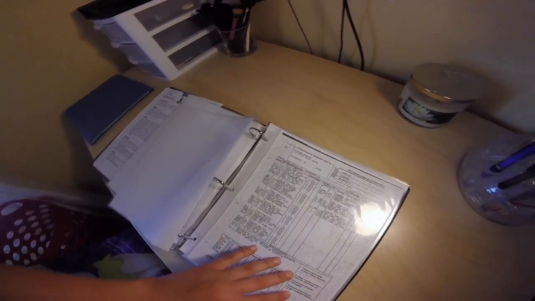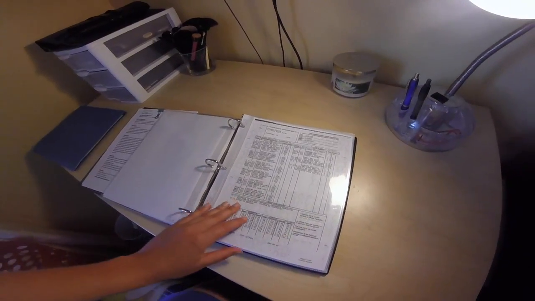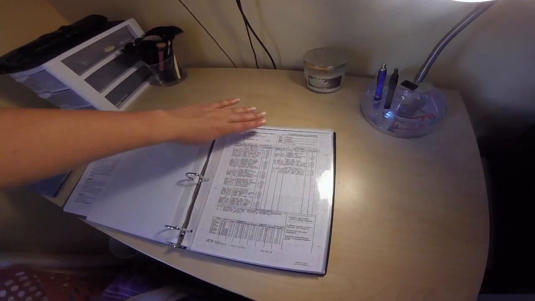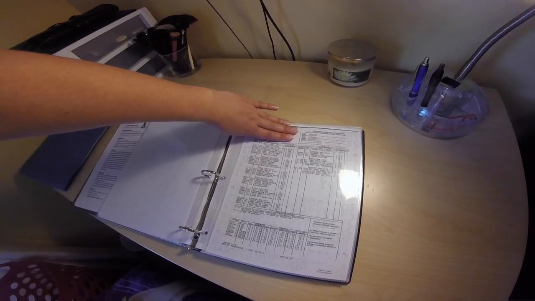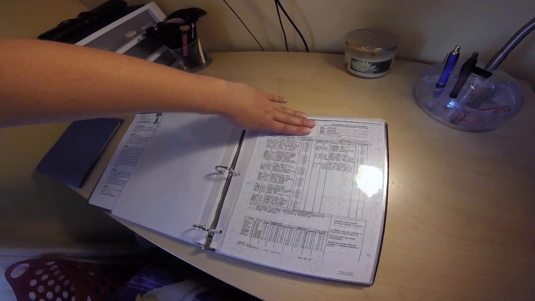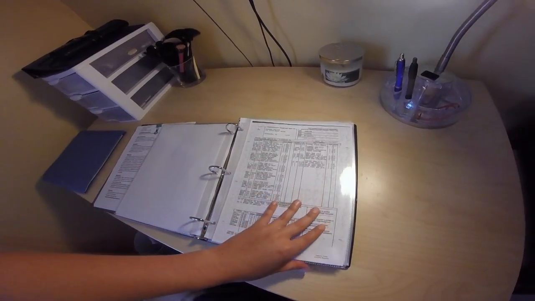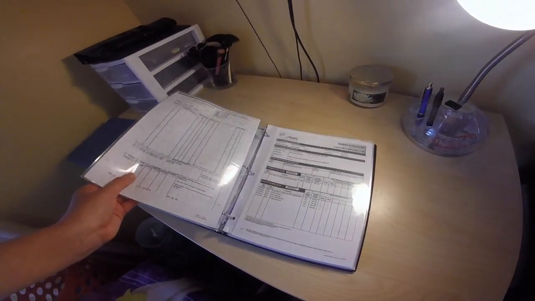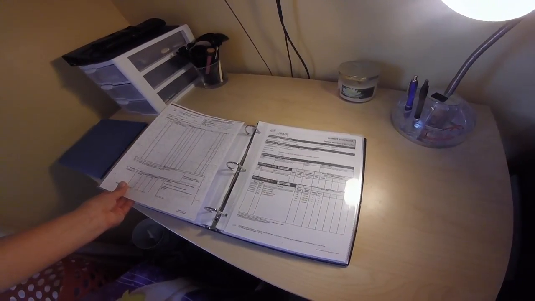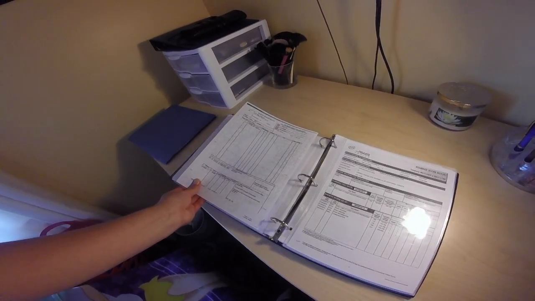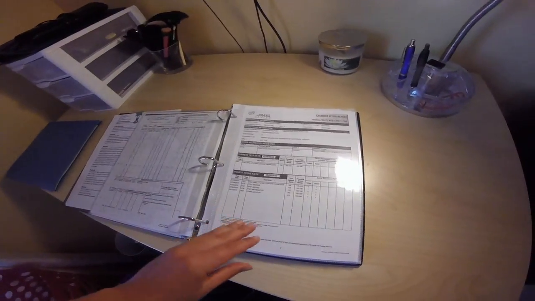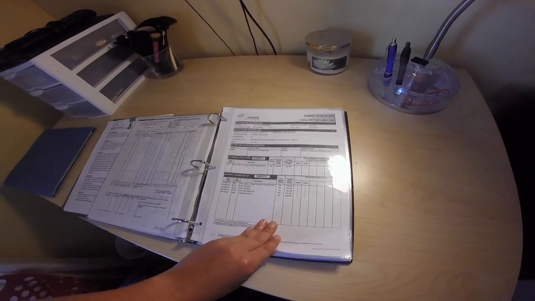Next are my transcripts. You might be able to tell that this is a copy of my transcripts. I keep all my originals because I just don't trust anything, so I keep that all in my safekeeping, and then this is just a copy of my transcripts. On the front was my undergrad grades, and then on the back is any master's classes that I took. So I was able to take a master's class after I graduated.